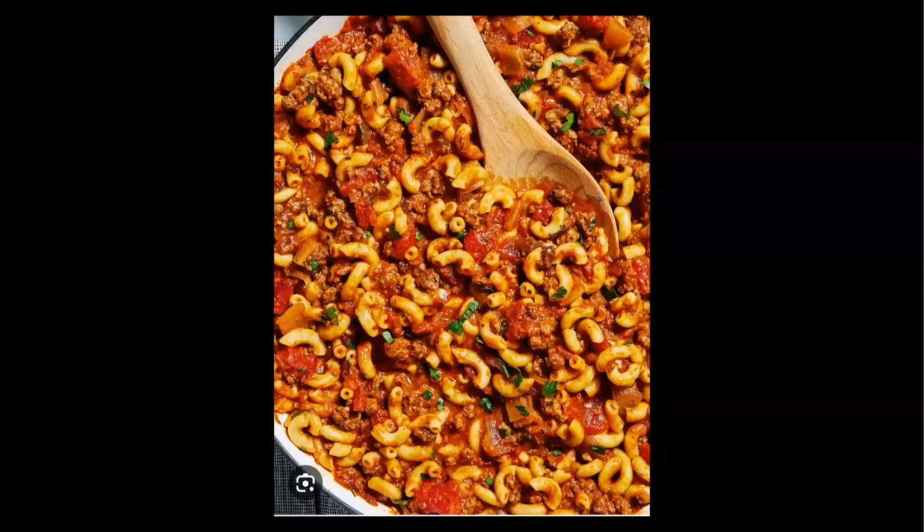Okay, here's a picture of a dish. It looks like it's macaroni, tomato sauce, maybe some Italian sausage, and probably some parsley and some other stuff. But if you look down here at the bottom of the picture, you'll see a little icon. That little icon tells me that Apple is recognizing this.